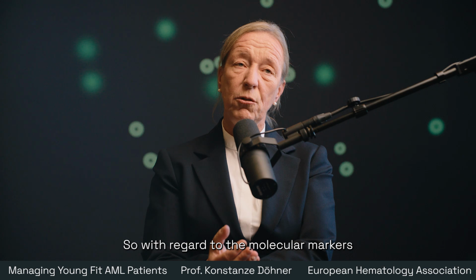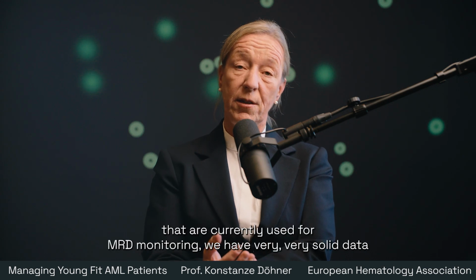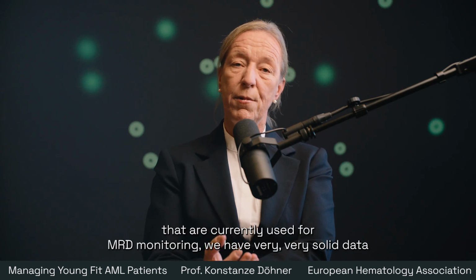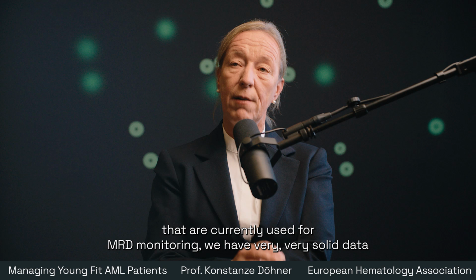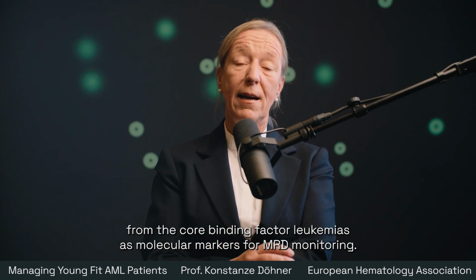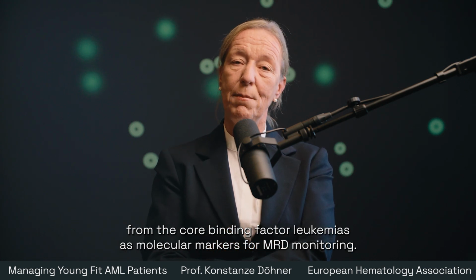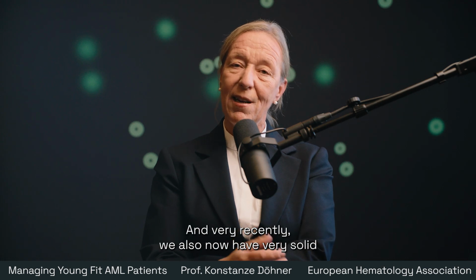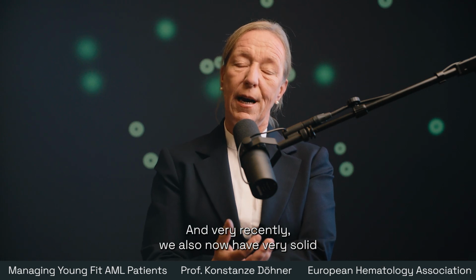So with regard to the molecular markers that are currently used for MRD monitoring, we have very, very solid data for using the NPM1 mutation and also gene fusions resulting from the core binding factor leukemias as molecular markers for MRD monitoring. And very recently, we also now have very solid data on MRD monitoring in FLT3 ITD mutated AML.